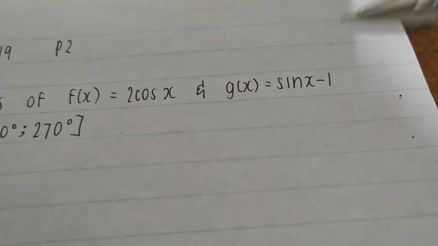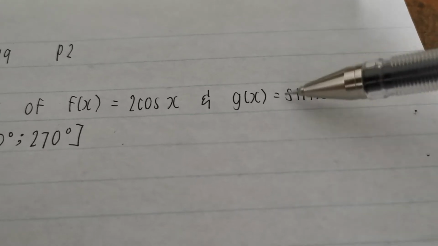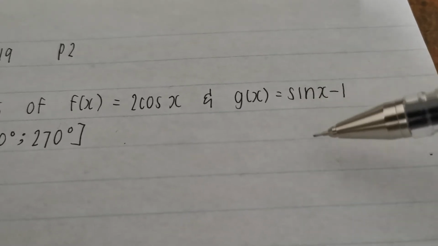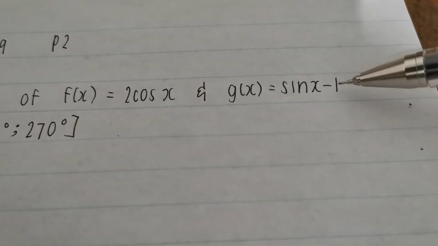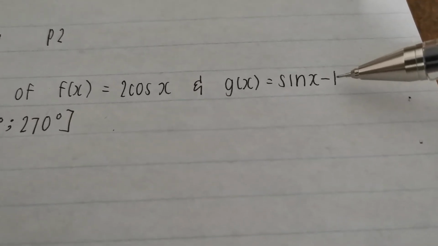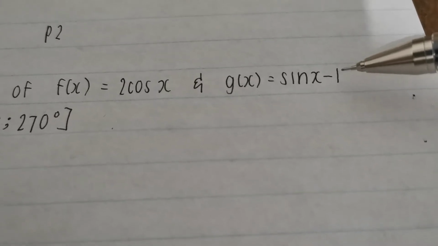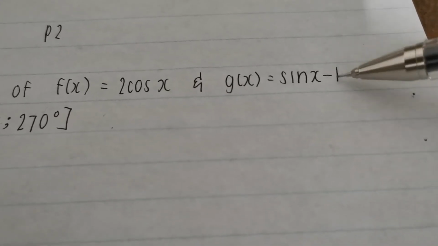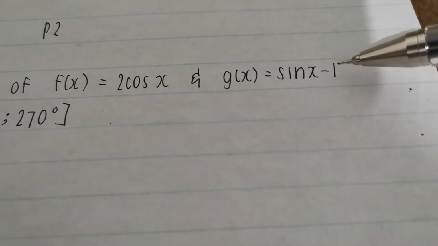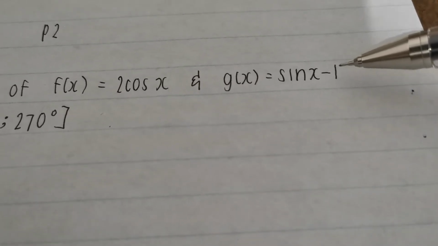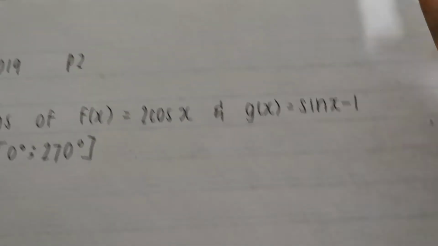Then it says, and g of x is sine x minus 1. This here means the whole of sine x was shifted down 1 unit. It means that its maximum changes and its minimum changes. Its maximum originally was 1. We have to lower it by this 1. So that means its maximum is going to be 0. Its minimum was negative 1. We have to lower it by this 1. So its minimum is going to be negative 2.